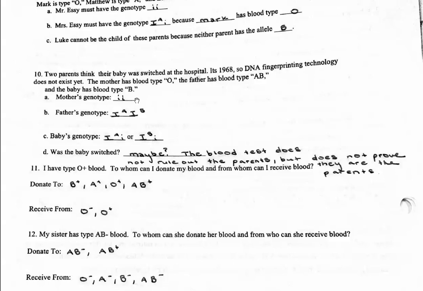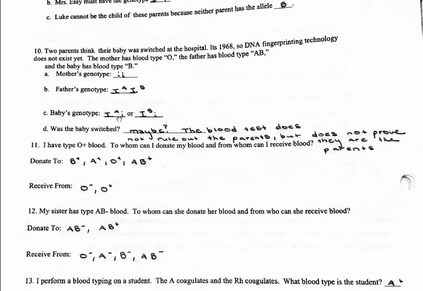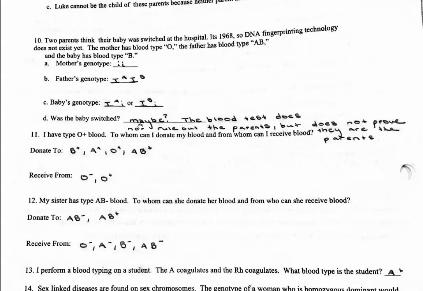Okay, here you've got the mom is O, so little i. The dad is AB, so big IA, big IB. The baby's genotype could be either of these two, so it doesn't prove that the baby was switched, but it also doesn't prove that they are the parents.